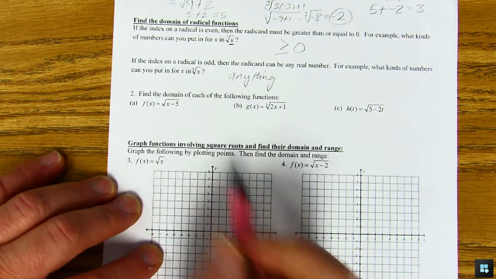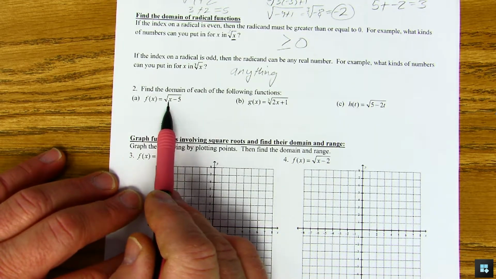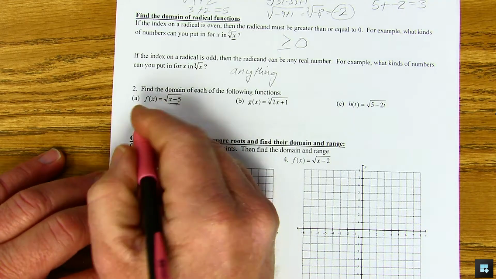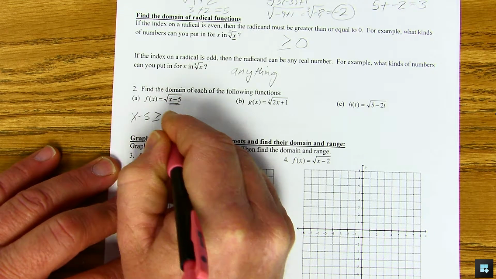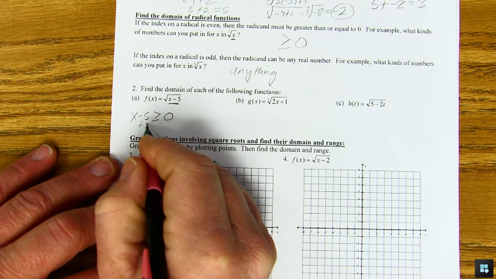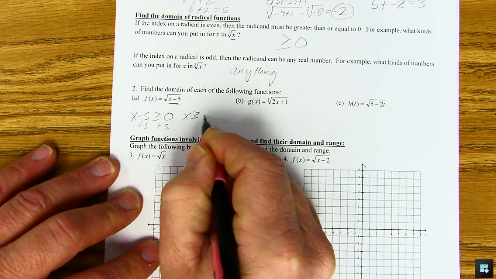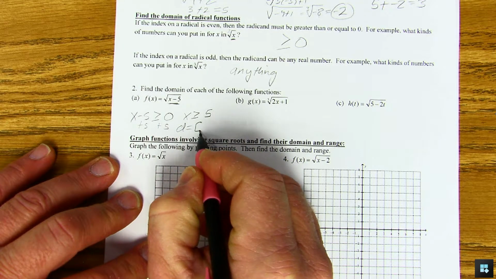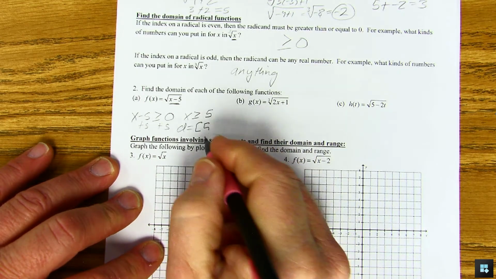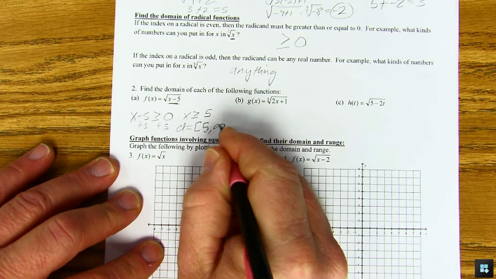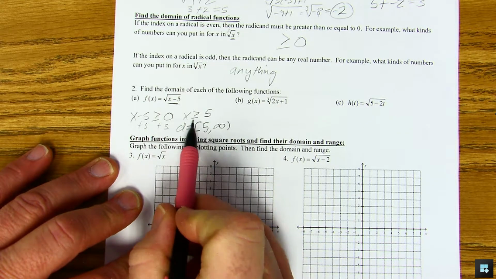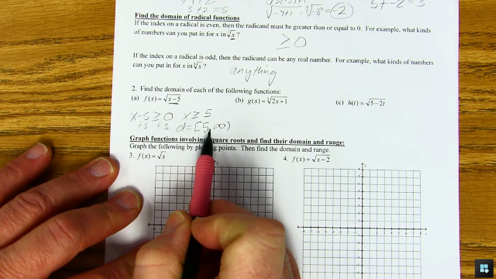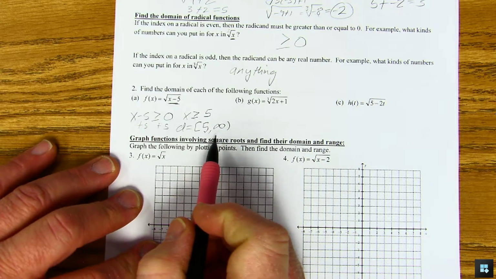So here it says find the domain. So the domain are the values I can plug in for x. So remember, anything inside of that root, so in this case, x minus 5, has got to be bigger than or equal to 0. Add the 5 over, and we get x has to be bigger than or equal to 5. So we would say that our domain then is from 5 up to infinity, because the bracket on 5 means it can be equal to, and I'm going bigger than or equal to 5, so that's 5, 6, 7, 8, all the way up to infinity. Any of those numbers work.